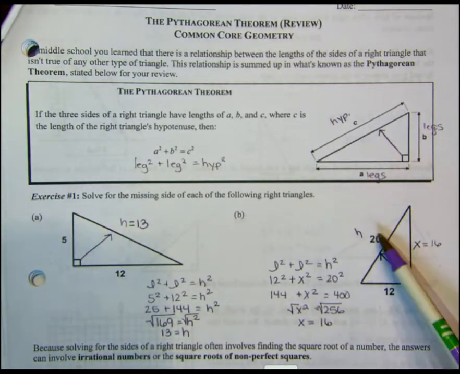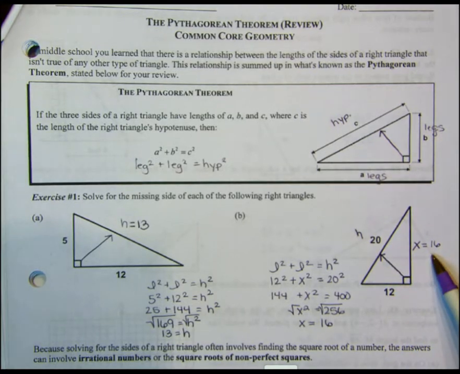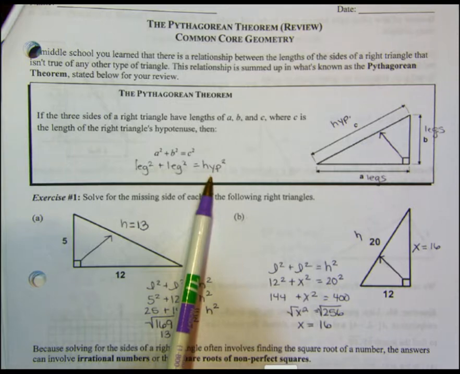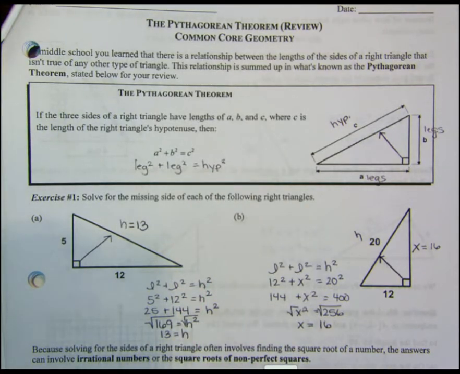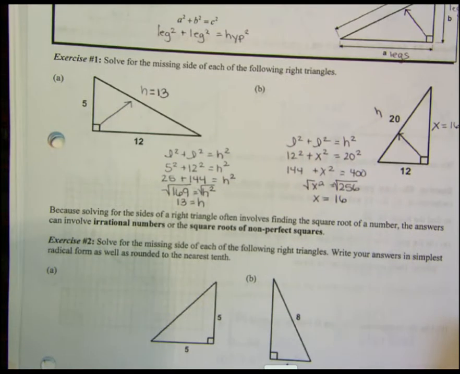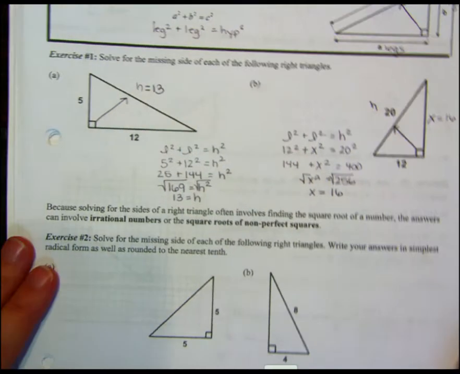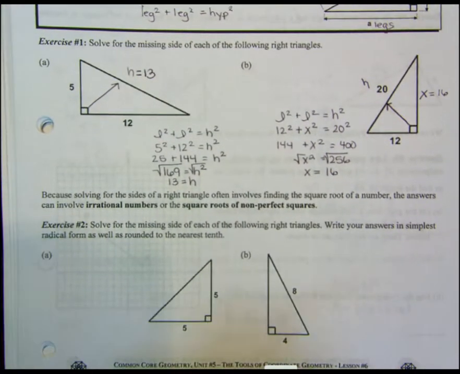It doesn't matter which two sides you know and which one you're trying to find. If you think about your formula, leg squared plus leg squared equals hypotenuse squared, then you can go ahead and plug in. Just make sure you put the things in the right spot. All right, so sometimes what will happen when you're using the Pythagorean theorem is you'll get answers that are not perfect squares. And so you'll have to simplify your radicals.